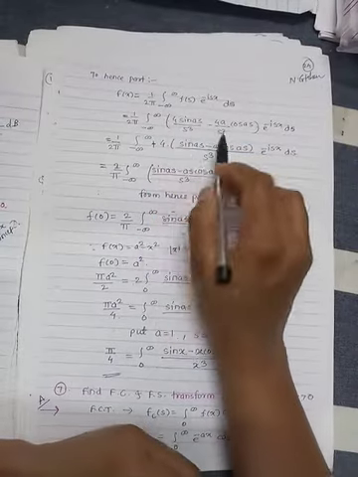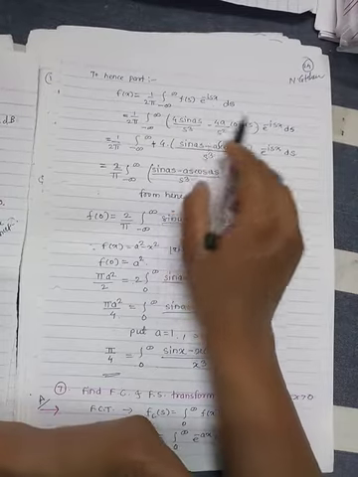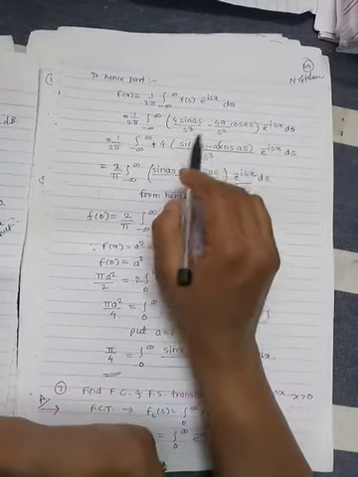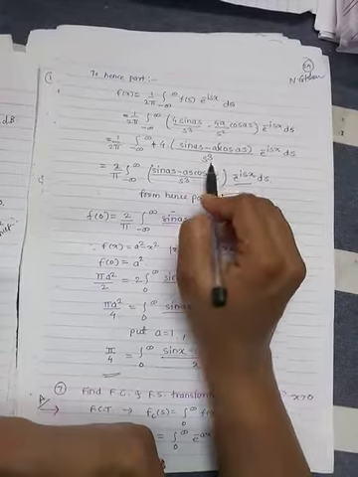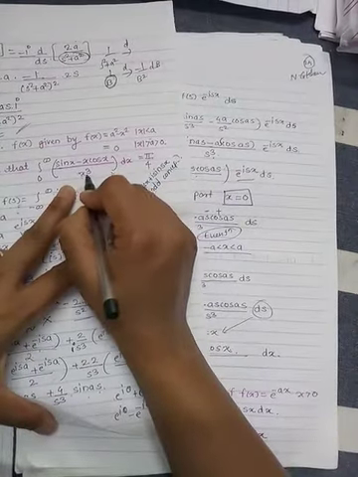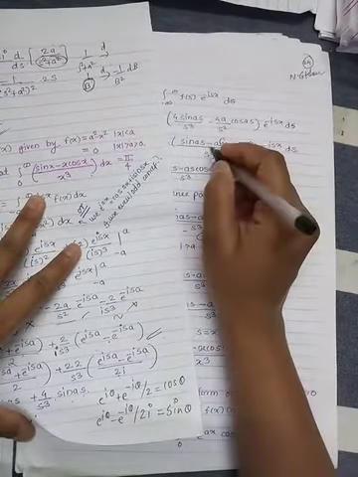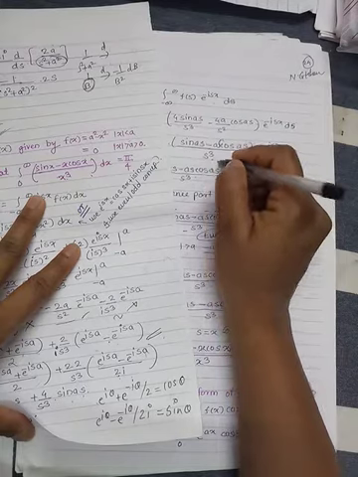After putting this F(s) value and taking cross multiplication, we get s cube in the denominator. Now we can match the hence part, because in this hence part there is an x cube, and by using the inverse formula we get s cube in the denominator.